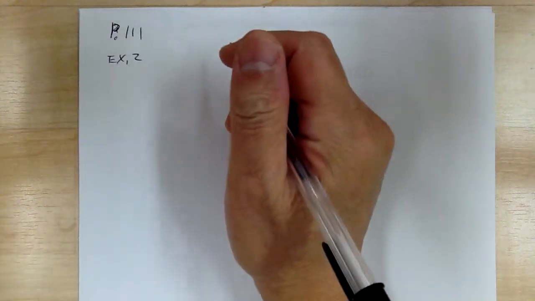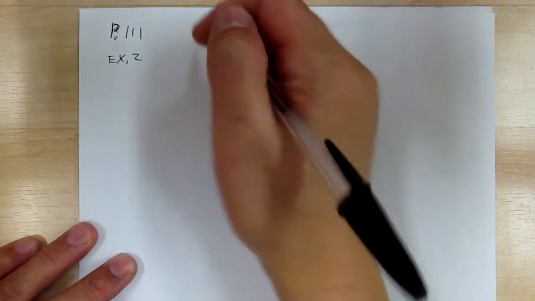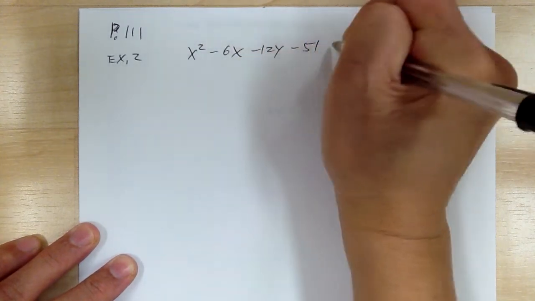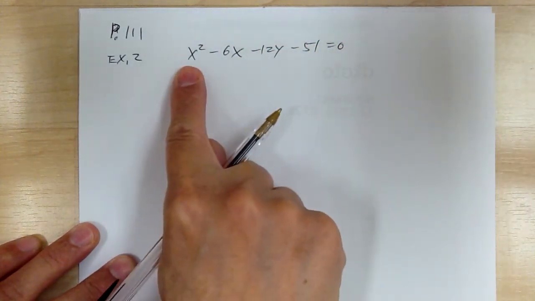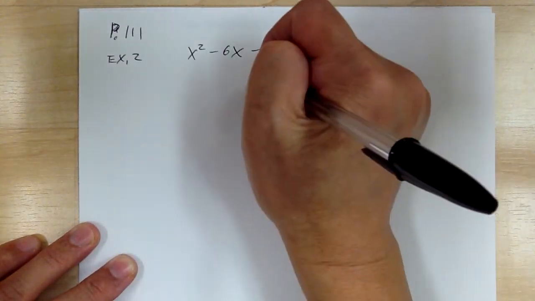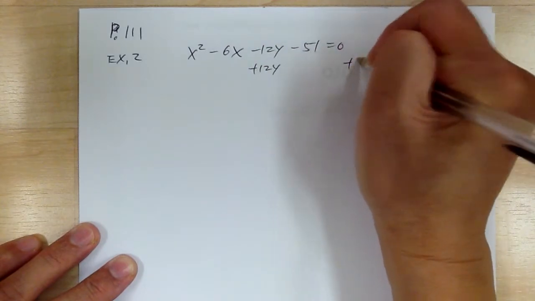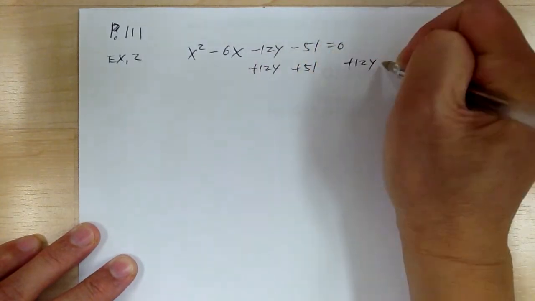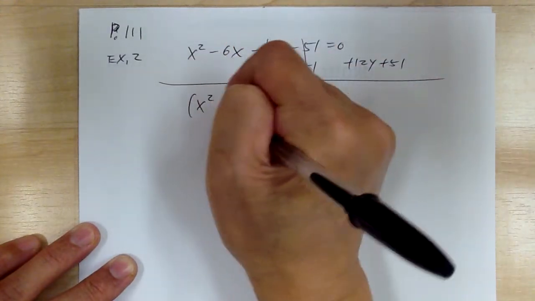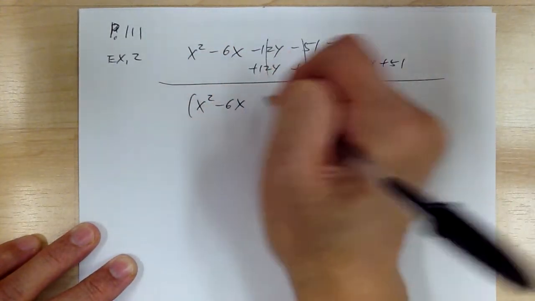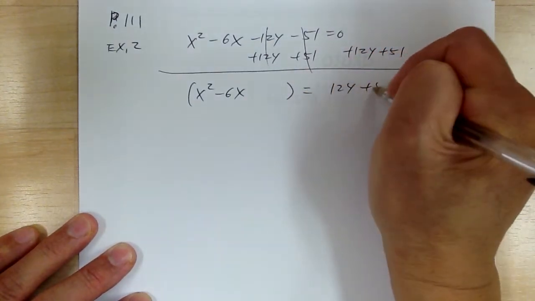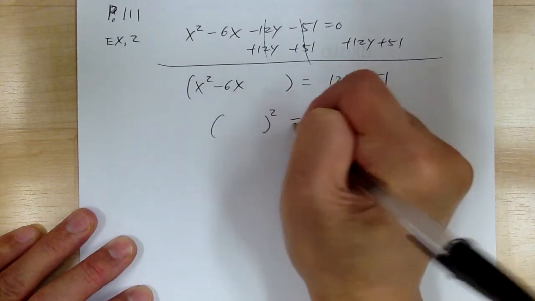Example 2, you can construct a graph of the equation x squared minus 6x minus 12y minus 51 equal to 0. So this is x squared, so you have to get all the x on the left-hand side and the non-x on the other side. So you add 12y and add 51 to both sides. This cancels out, and you get x squared minus 6x. You want to complete the square for the x.